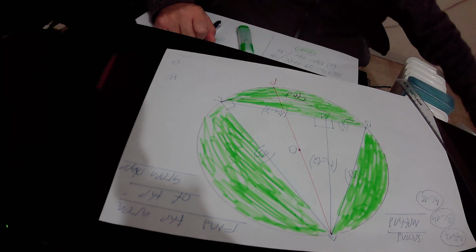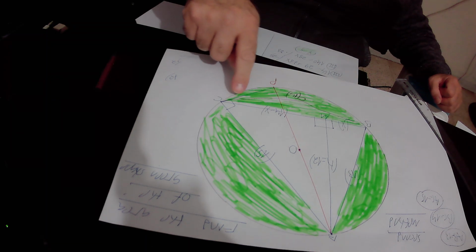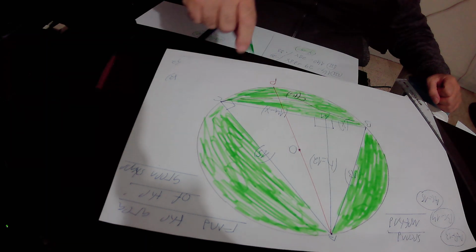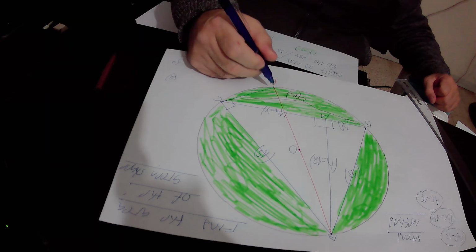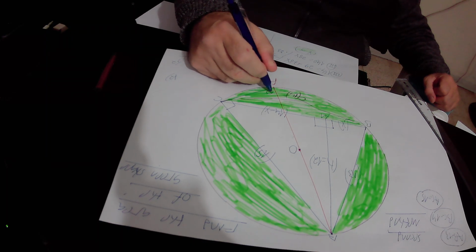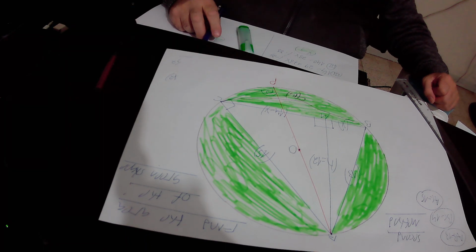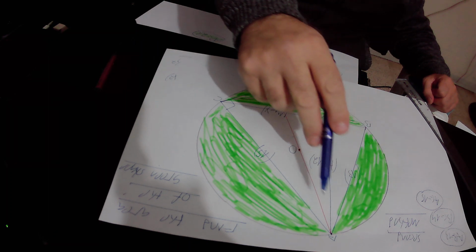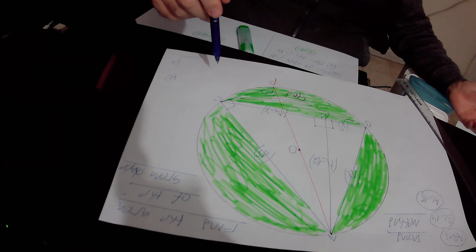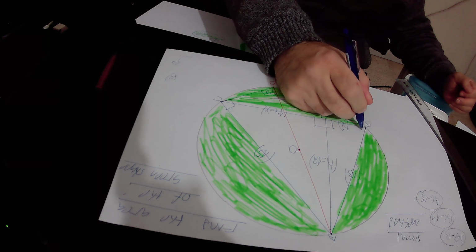Why? Because in our drawing, we have peripheral angle APC that rests on chord AC. So if we define peripheral angle APC as theta, here we have peripheral angle ABC that rests on the same chord called AC. Therefore, it also must be equal to theta.